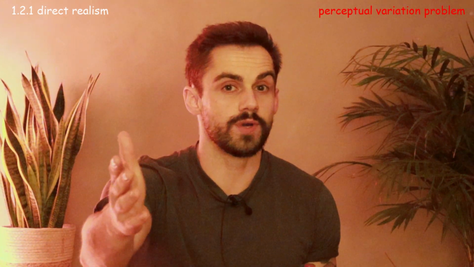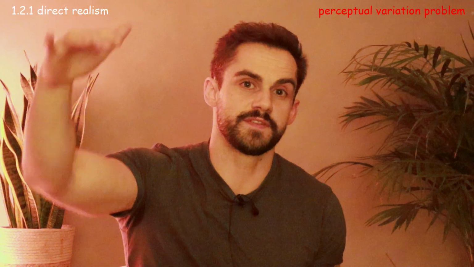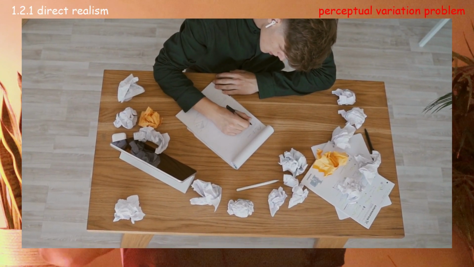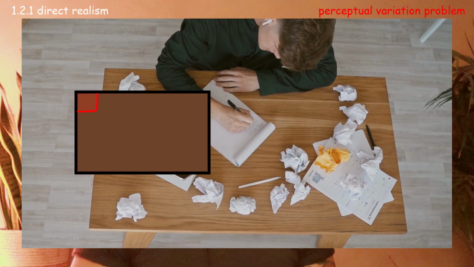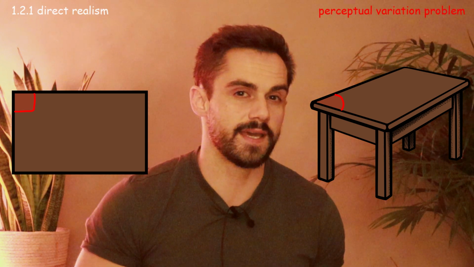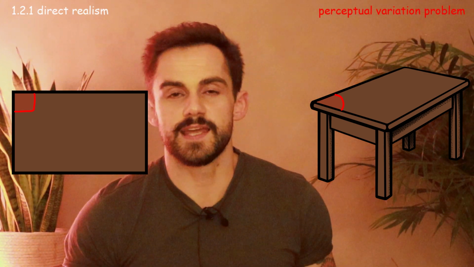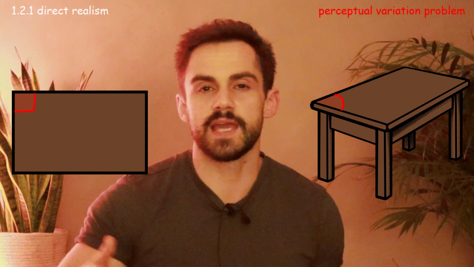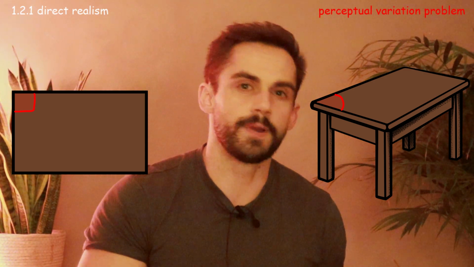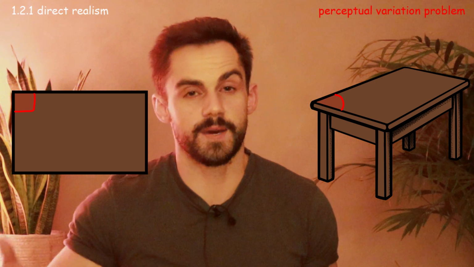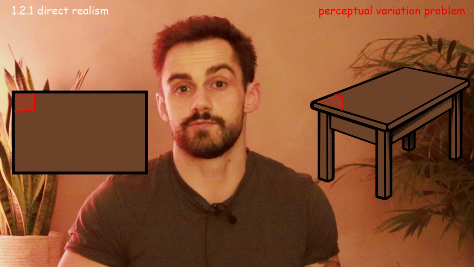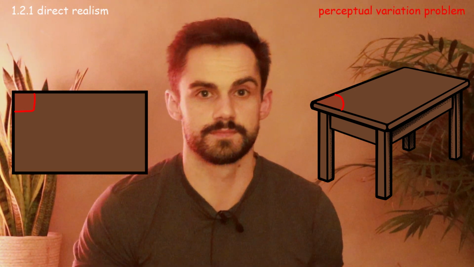Let's say you are standing directly above the table. Well, from your perspective, the table might look rectangular in shape. But if I'm standing at ground level, from my perspective, the table might appear kite-shaped. So again, it's the same table, but we have two completely different perceptions of it. Surely both these perceptions can't reflect mind-independent reality, because the table can only have one shape. Either it's rectangular or it's kite-shaped.